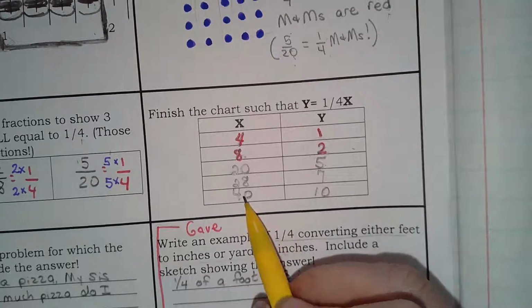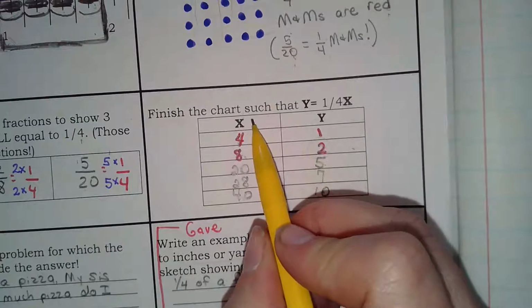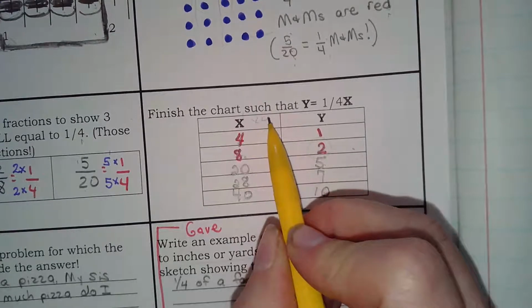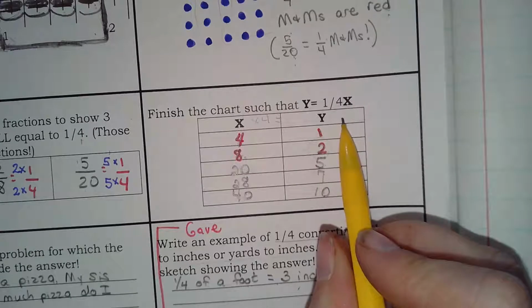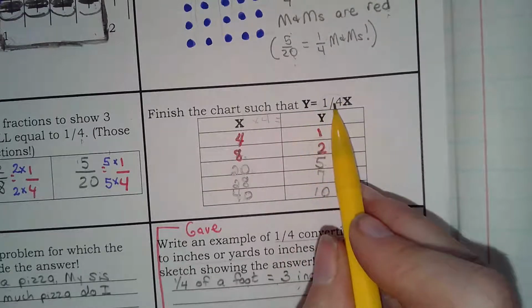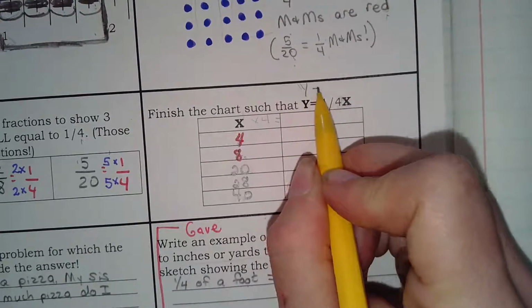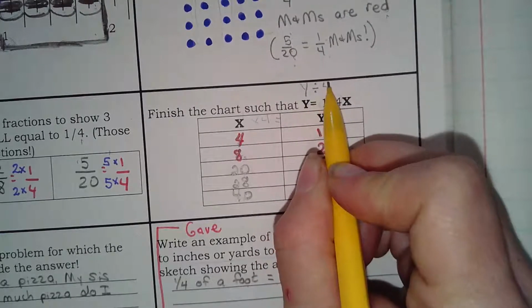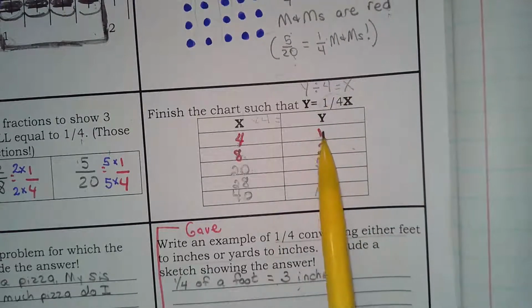So to go from your x to your y, you would be saying x times 4 to equal y. If you want to go backwards, we're saying 1/4 of x, but really we're saying y divided by 4 will equal x.